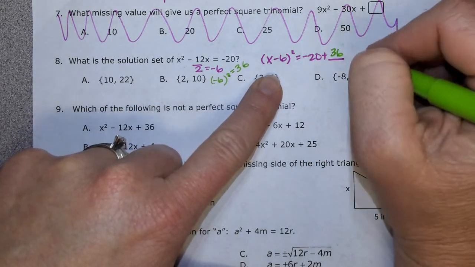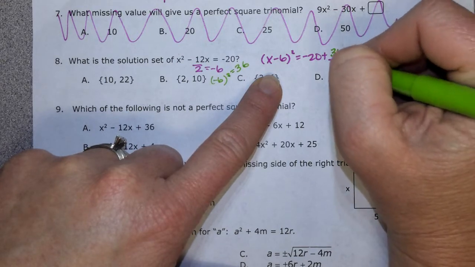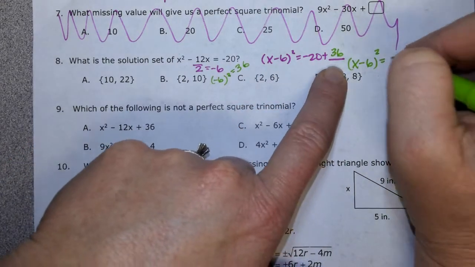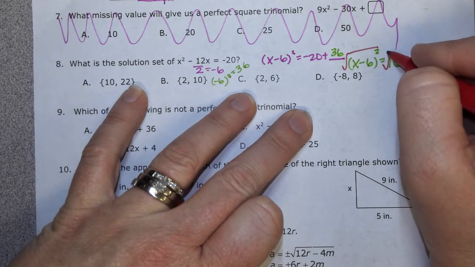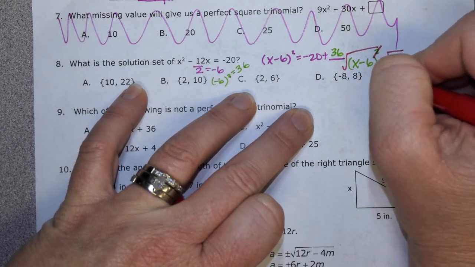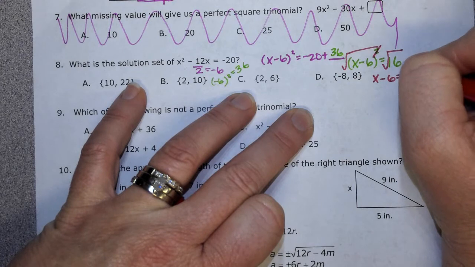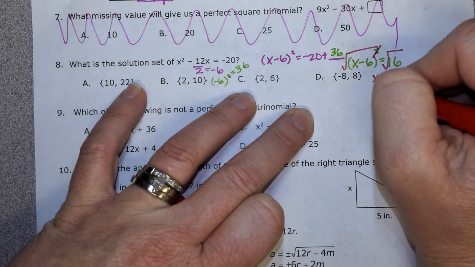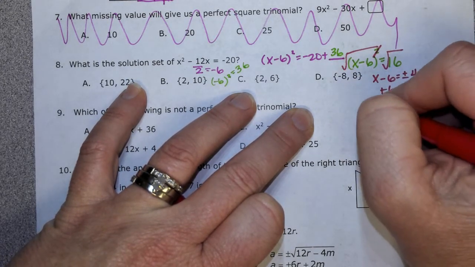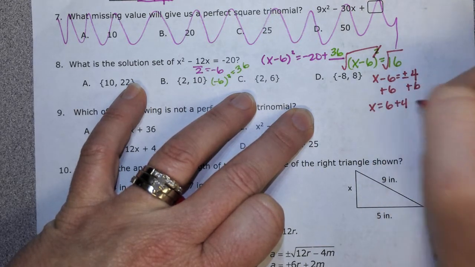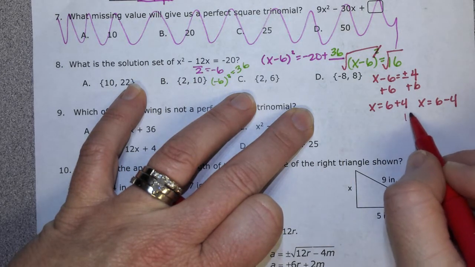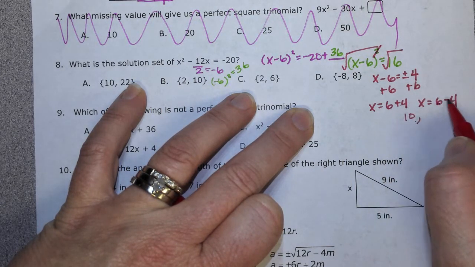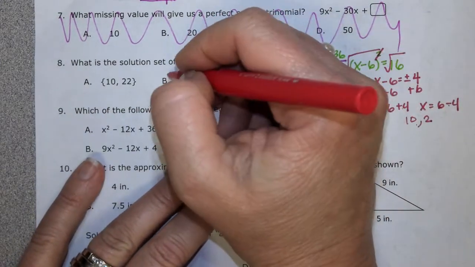And then to simplify it, we're going to get x minus 6 squared equals, and negative 20 plus 36 gives me 16. And now I'm ready to square root each side. So that gives me x minus 6 equals plus or minus 4. And then to solve for x, I just need to add 6 to both sides. So I have x equals 6 plus 4 and x equals 6 minus 4. So that tells me that my solutions are 10, because 6 plus 4 gives me 10, and 6 minus 4 gives me 2. So therefore my answer is B.